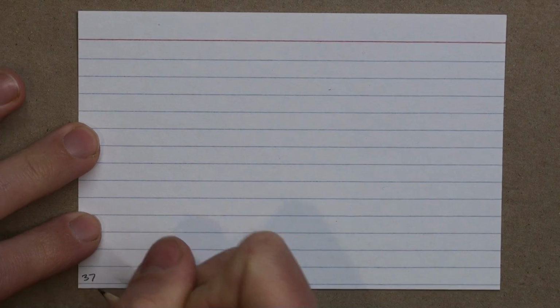Alright, this is card number 37, where we're going to talk about the first of the locus theorems.